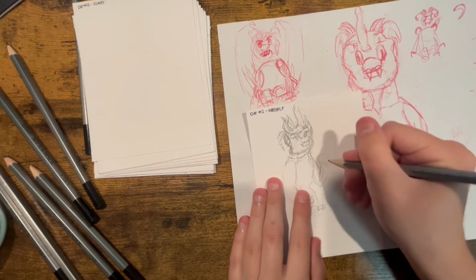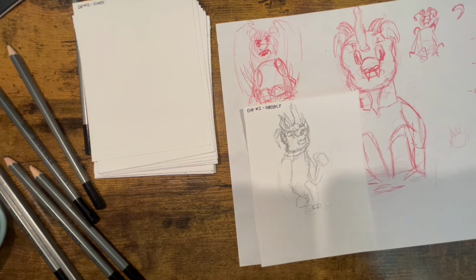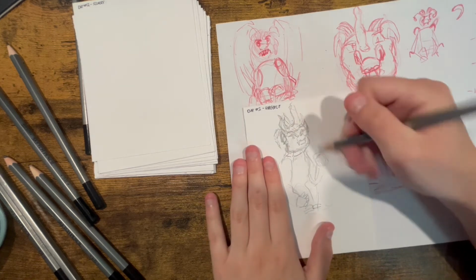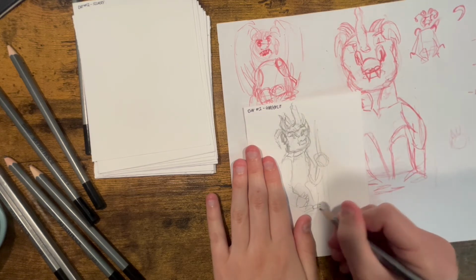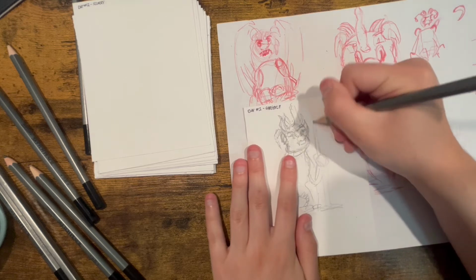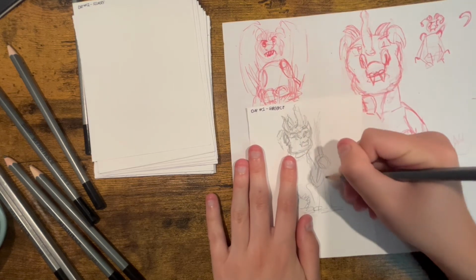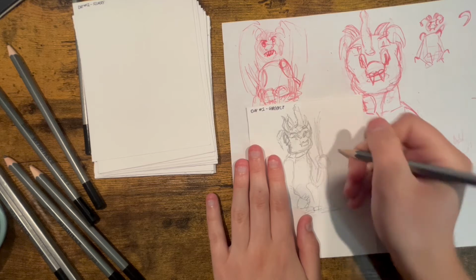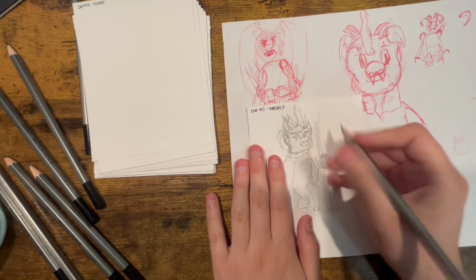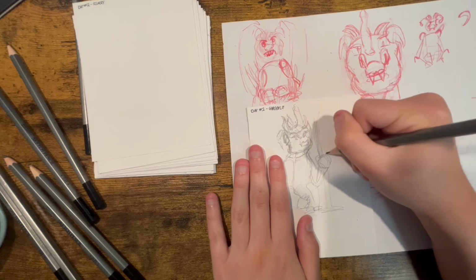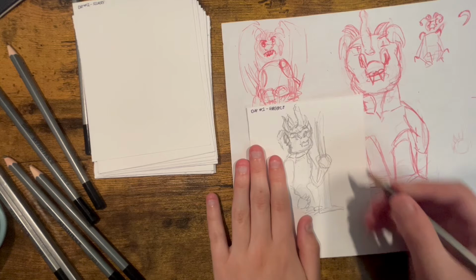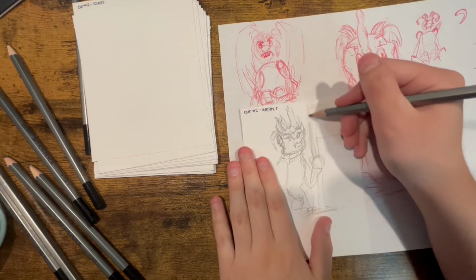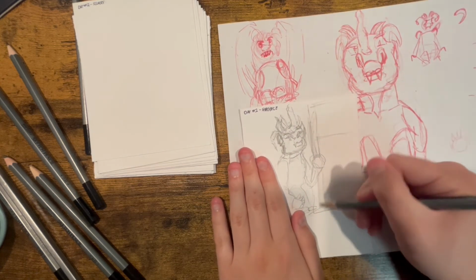I'm going to give him a... Should he hold a staff or something? I don't know why, I just want him to hold something. Ooh, maybe a flag. Maybe he's a flag holder. Like this gargoyle is made to be holding flags and stuff. That'd be cool. It's a tiny flag, but it's fine.